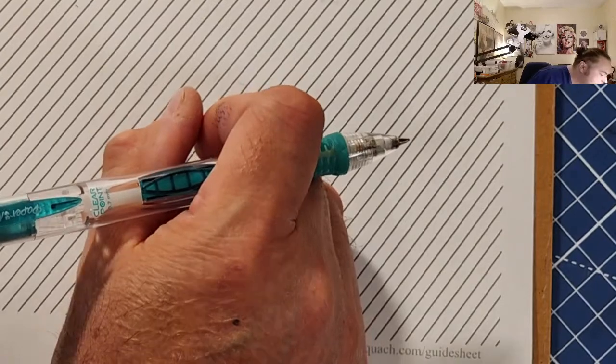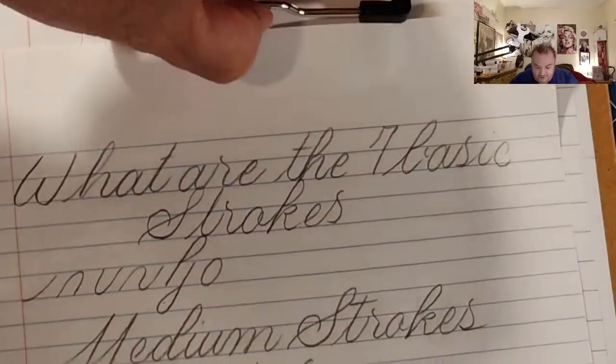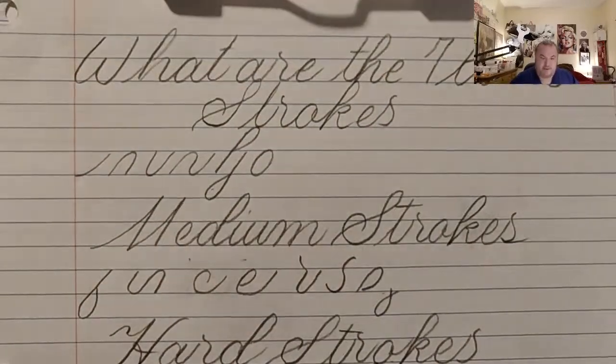So, let's turn the page. And now we get to do the alphabet. How's that? We get to learn the alphabet. Woo! I've already learned all of the basic strokes. Let's just go over them really quickly so we can kind of get an idea of all of the strokes that we've learned so far, so we can put them in order now.